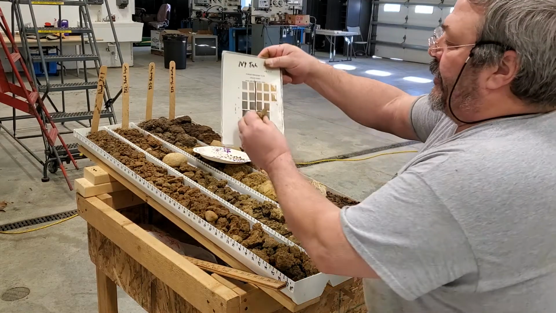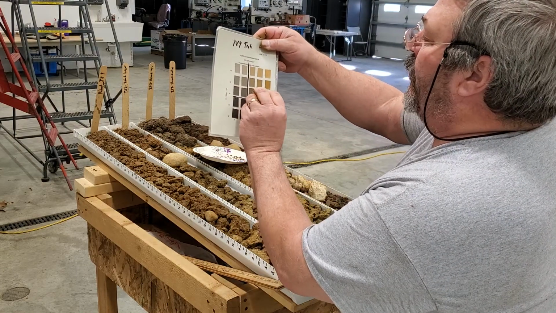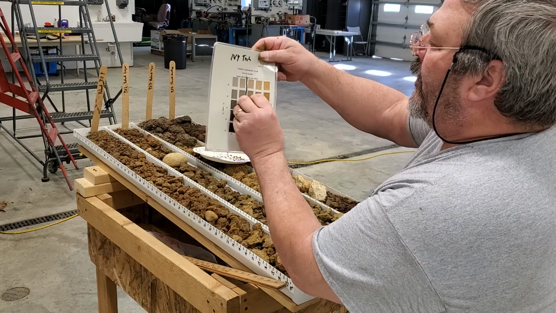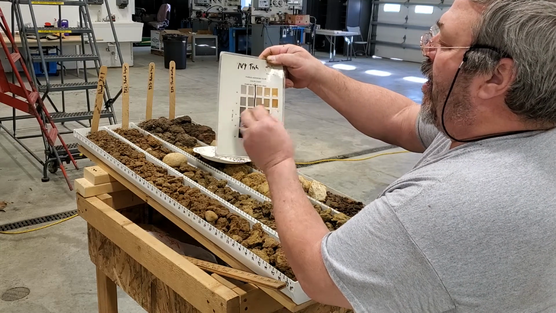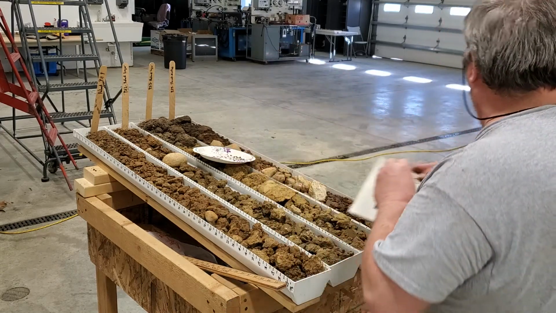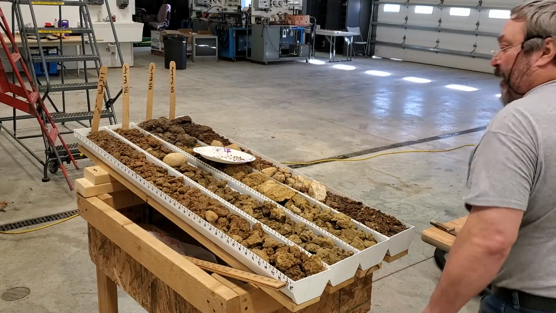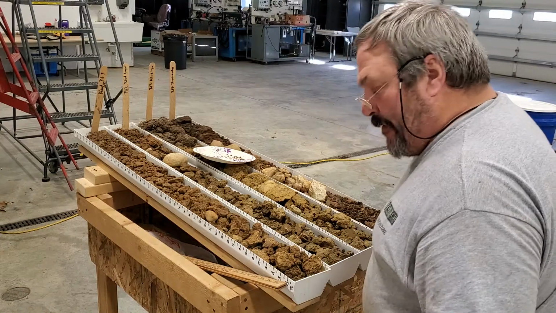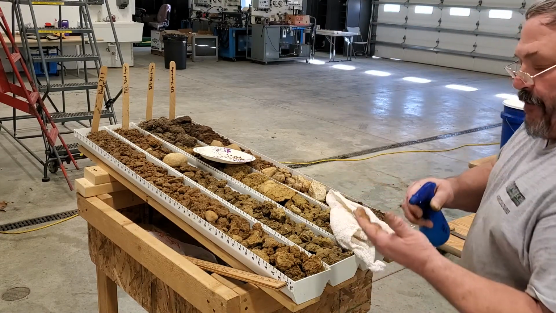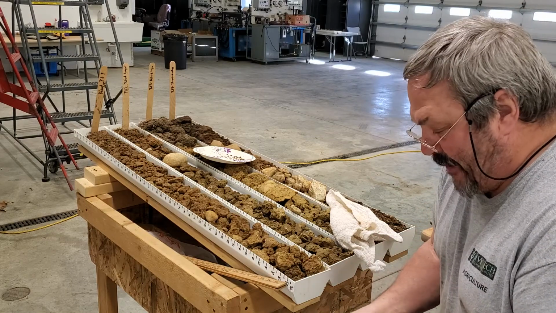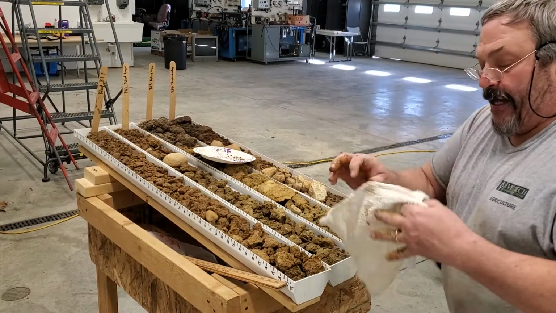And while I got it, it's going to be a little browner and a little lighter up here. Okay? So I'm going to call it a 10YR 5-4. So we got a 10YR 5-4. Remember, you got to keep your hands clean. So I'm going to get my hands wet here a little bit and clean that up.